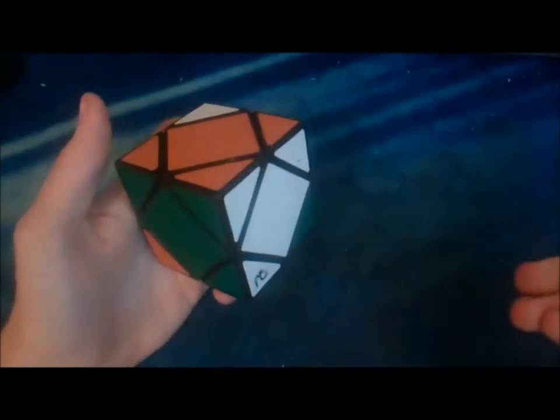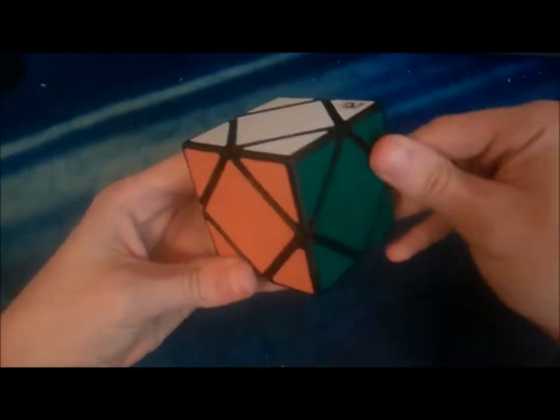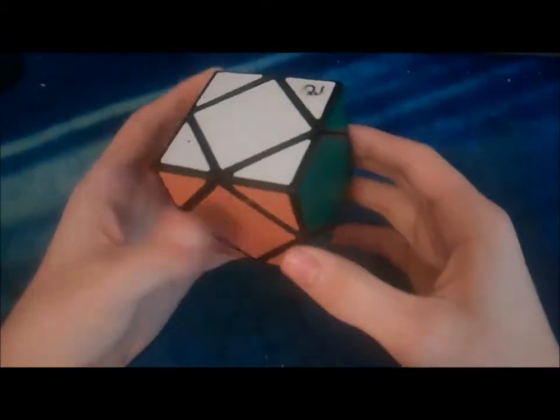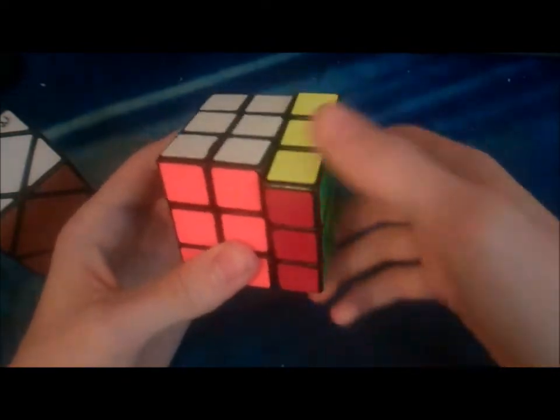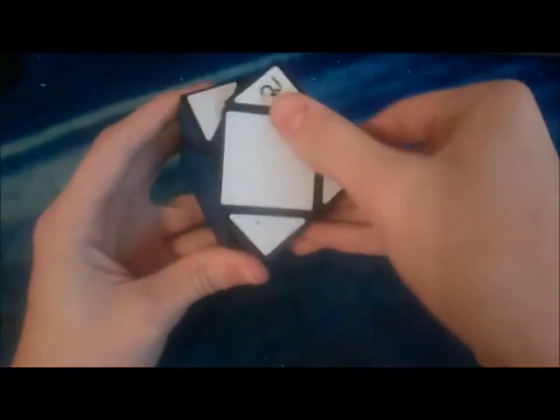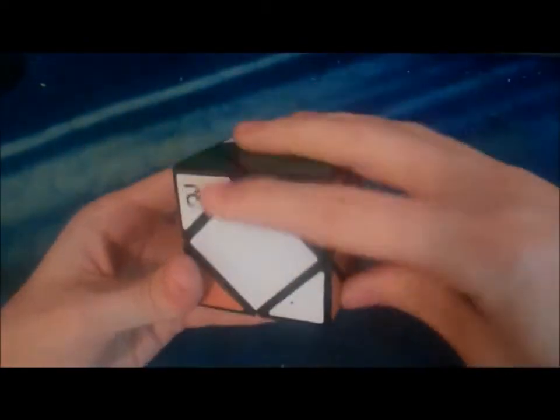And this is what a full move on the Skewb looks like. And it takes 3 full moves to get back to where you started. So unlike on the Rubik's Cube where you have R2, there is no R2, because that would be the exact same as just doing R prime.